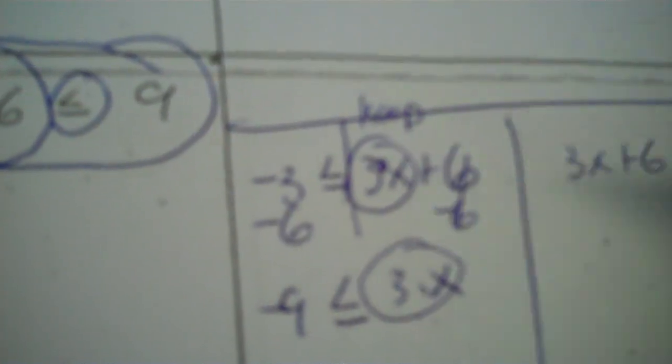That's negative 9, and we have 3 times x. Now it's time to take care of the times operation. But remember, we're going to keep the sign the same because it's a positive that we're going to be dividing by. So, divide by 3. Divide by 3, I have negative 3 on this side, x on this side. Now don't graph it till we find the other side.